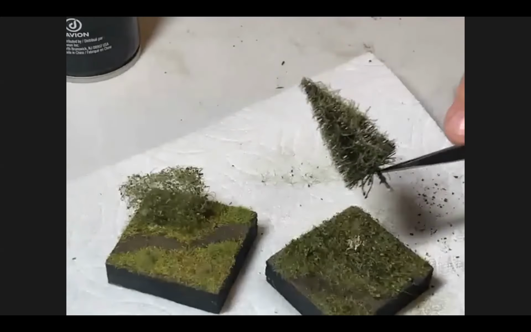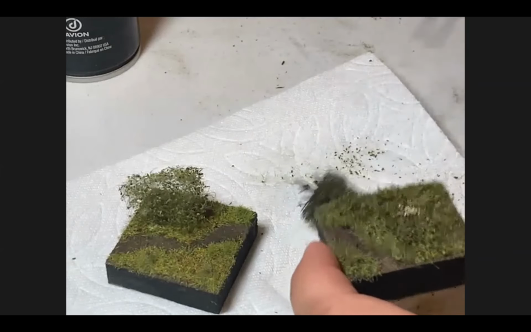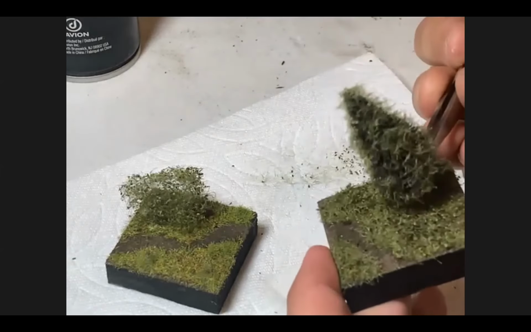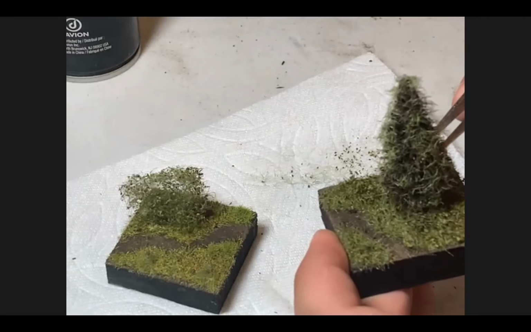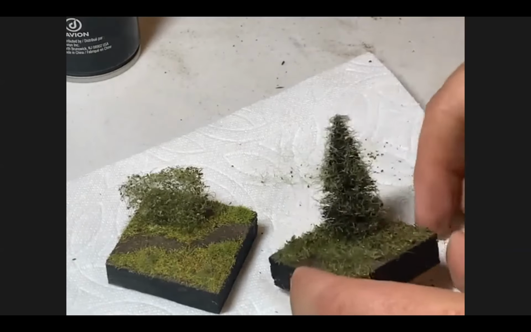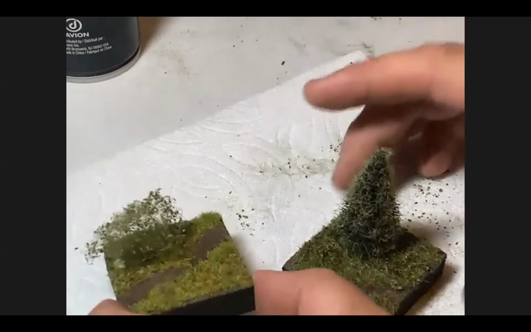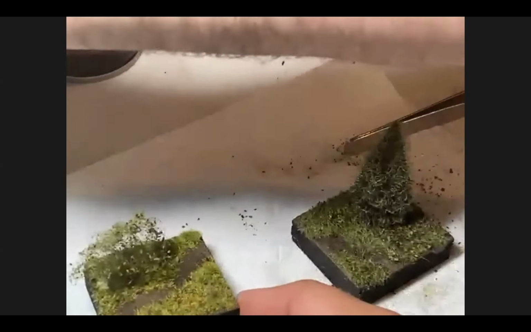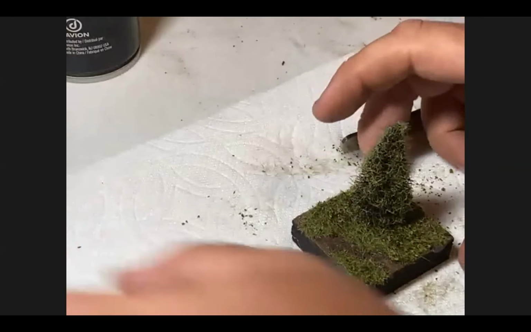is a little bit of an overkill, but since these are somewhat portable, I want them to be somewhat strong. I'll just set the old tree in there. Boom. All right, so now we got a tree on this one. We got a bramble on that one. So I'm going to set these aside, let them dry, so they're not quite ready for prime time.